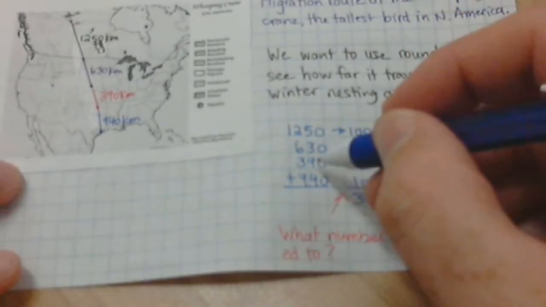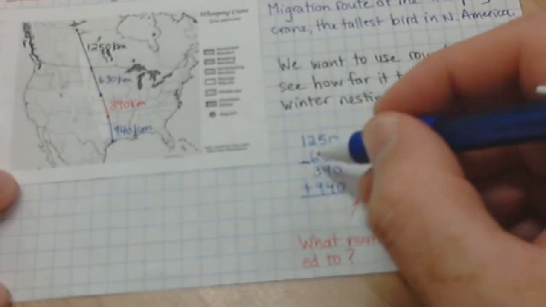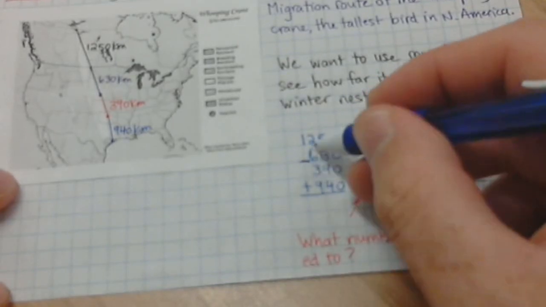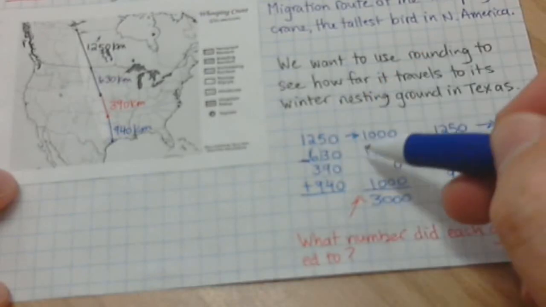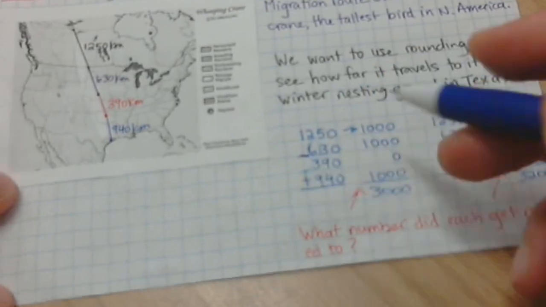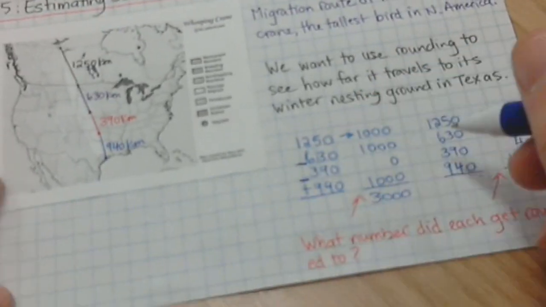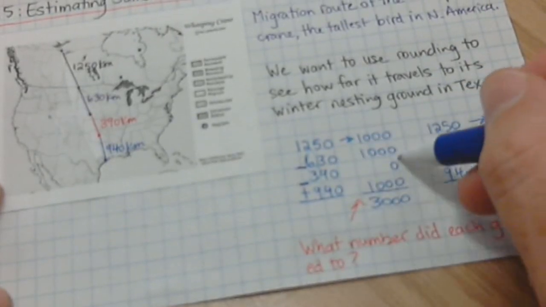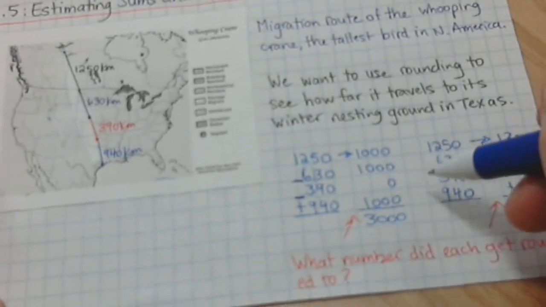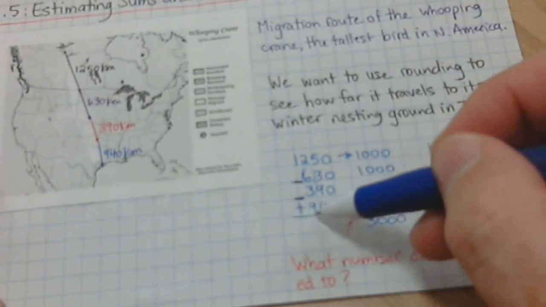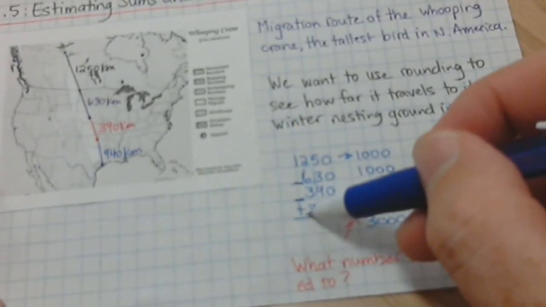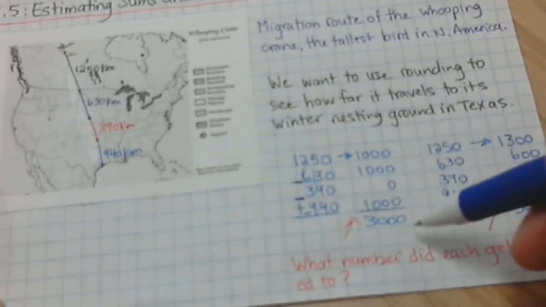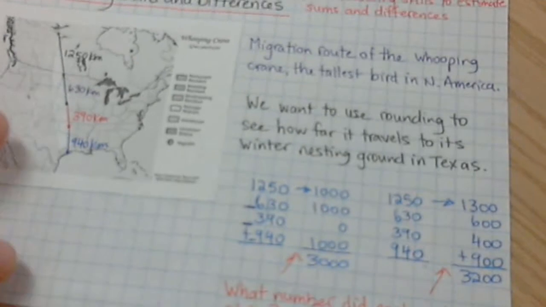Then 630, and this is interesting, because this becomes our key digit. Because this is 5 or more, we raise the score to 1,000. But this one, still rounding to the nearest 1,000, because this number is less than 5, gets rounded down to 0. And lastly, 940, same idea. 9 is the key digit, gets rounded to 1,000. So 1,000 plus 1,000 plus 1,000 is 3,000 kilometers.